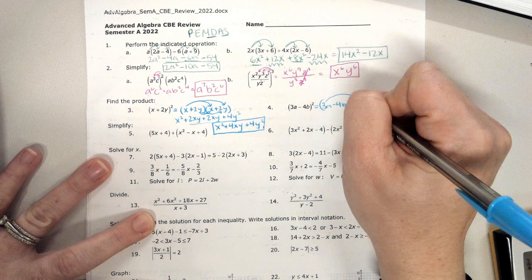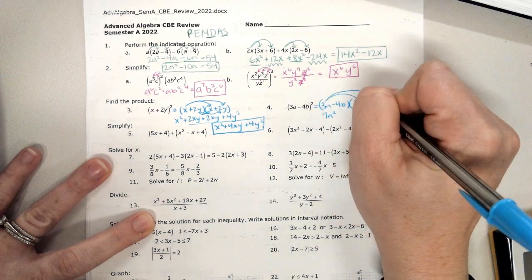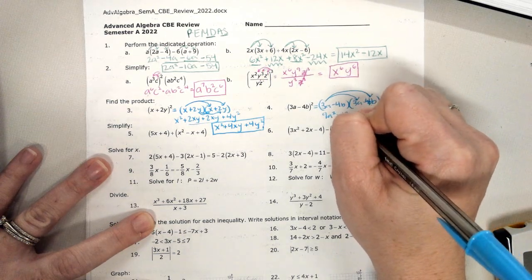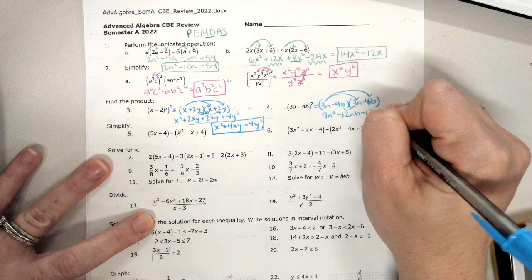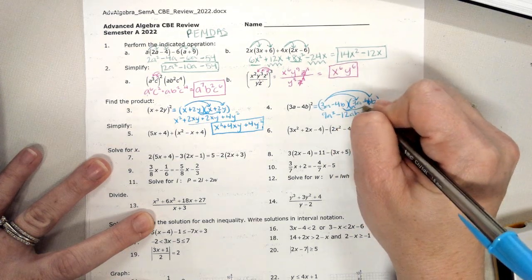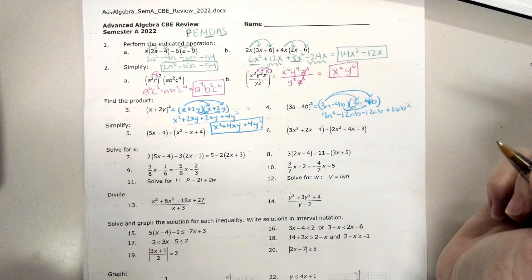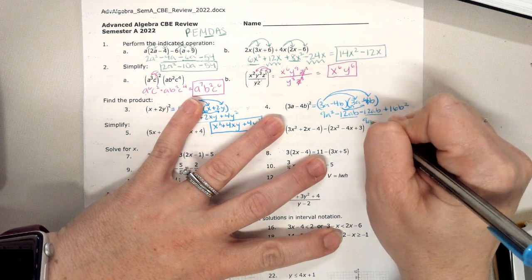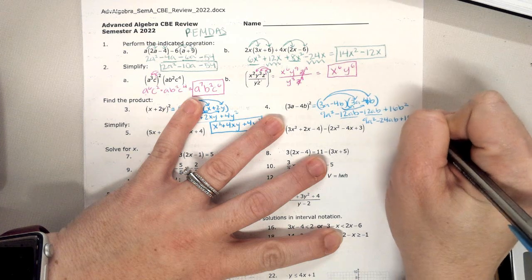So 3a times 3a is 9a squared. 3a times negative 4b, well 3 times negative 4 is negative 12ab, negative 12ab, and 2 negatives makes a positive, so positive 16b squared. So again, like terms, and I have 9a squared minus 24ab plus 16b squared.